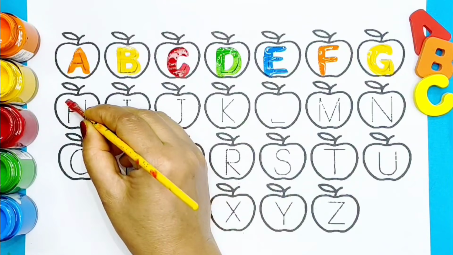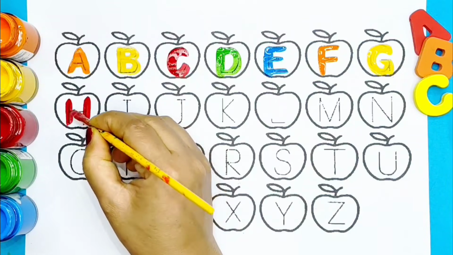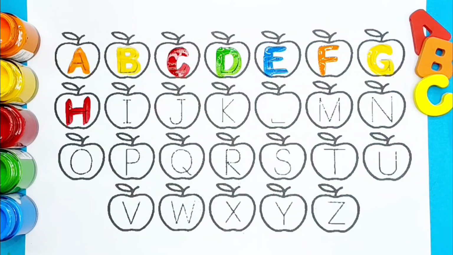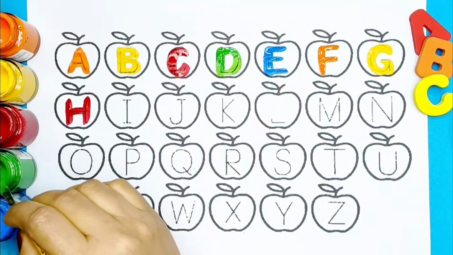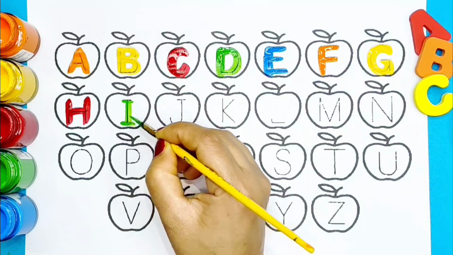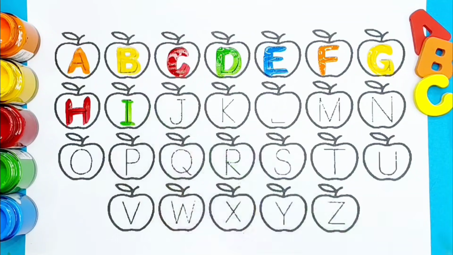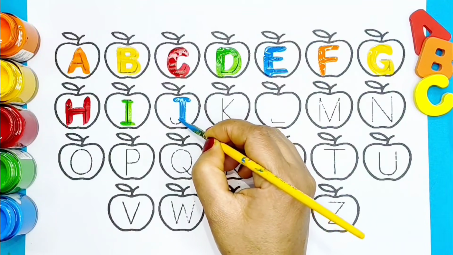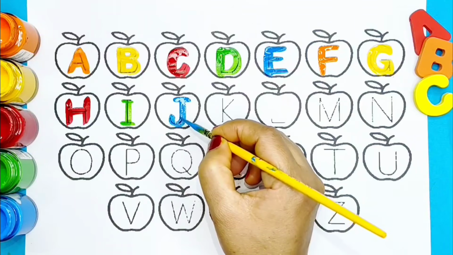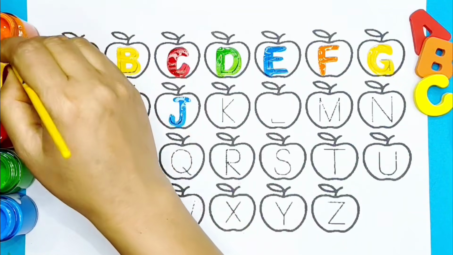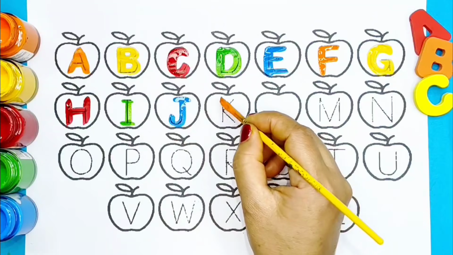Red color. H for hand. Light green color. I for island. Sky blue color. J for joker. Orange color.